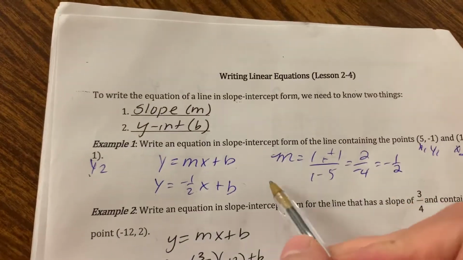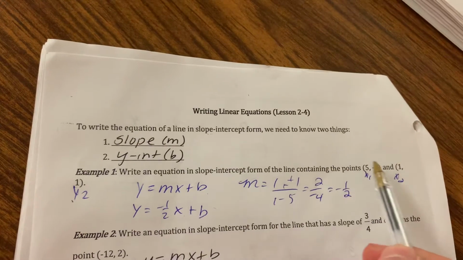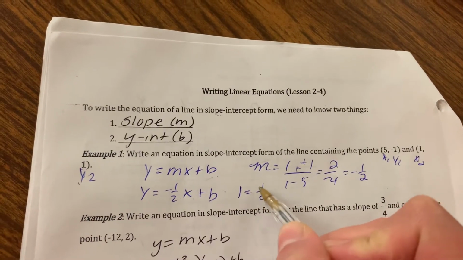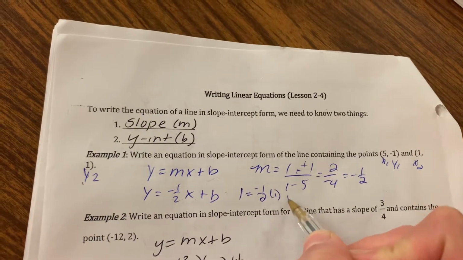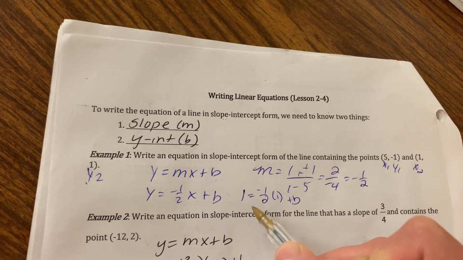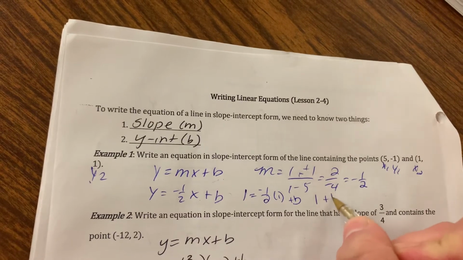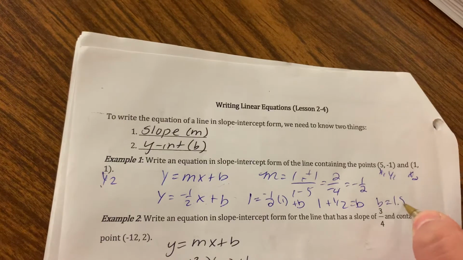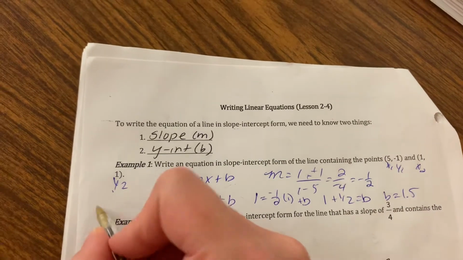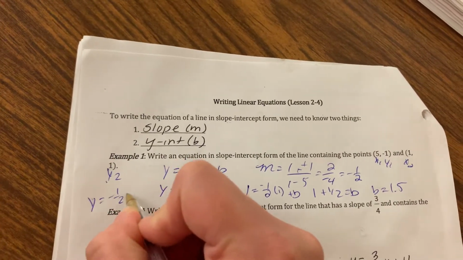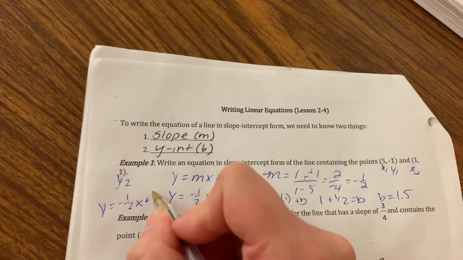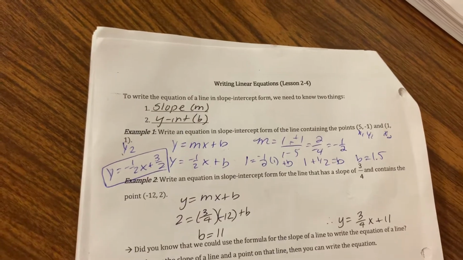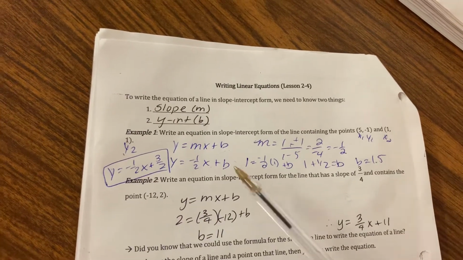Okay, so if I replace x, let's just go with the (1, 1). It's easy. If I replace y with 1 and I replace x with 1, and I get rid of the 1/2, so I get 1 plus 1/2 equals b, and b is 1.5. Then I know y equals -1/2 x plus 1.5 or 3/2. It's up to you. I don't care either one. Okay, so you had to find m, you had to find b, and then you had to rewrite your equation.